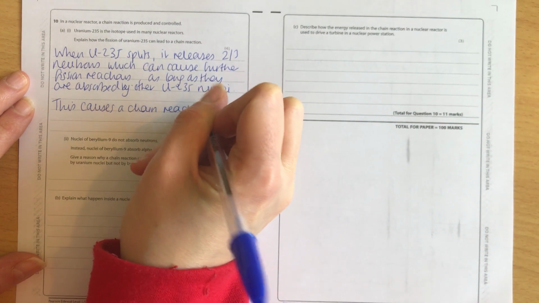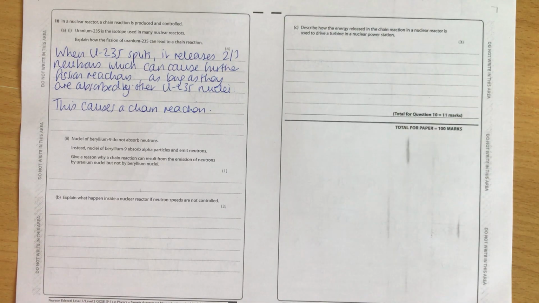This causes a chain reaction. So for fission to occur, a uranium-235 nuclei has to absorb a neutron. When it absorbs the neutron, it becomes unstable and splits into 2 smaller nuclei and a couple of neutrons. And then those neutrons can be absorbed by other uranium nuclei for the same thing to happen. So if that keeps happening, it's a chain reaction. Starting one off will cause the rest of them to happen.